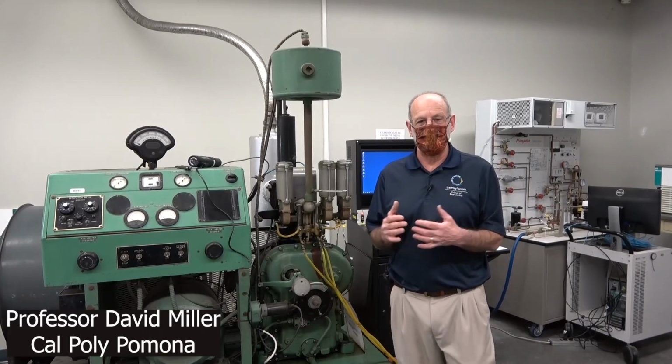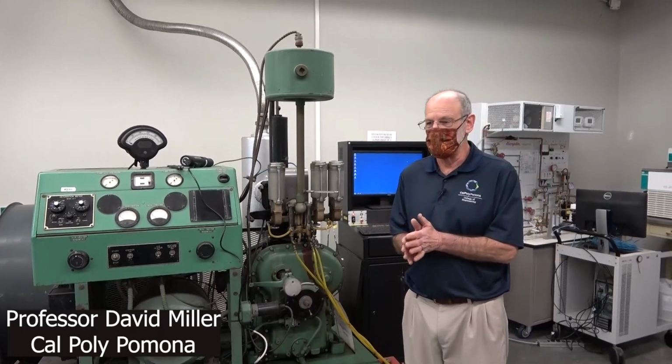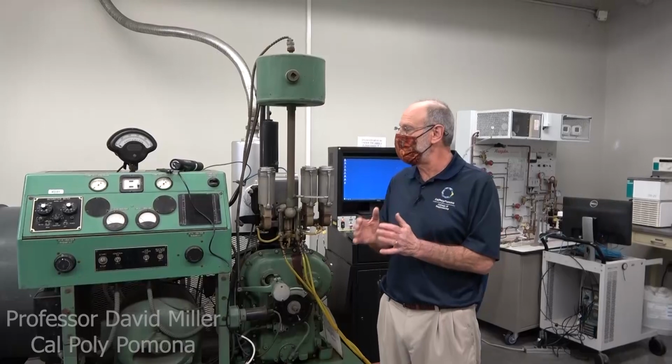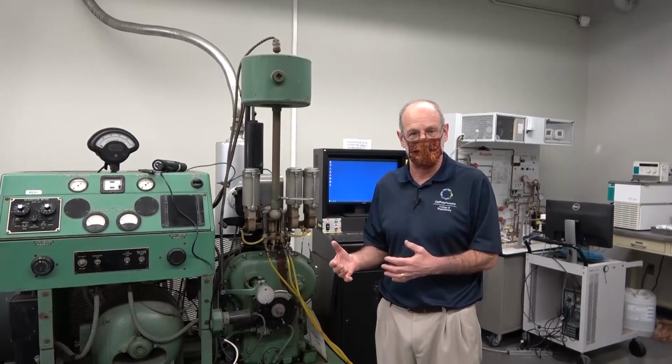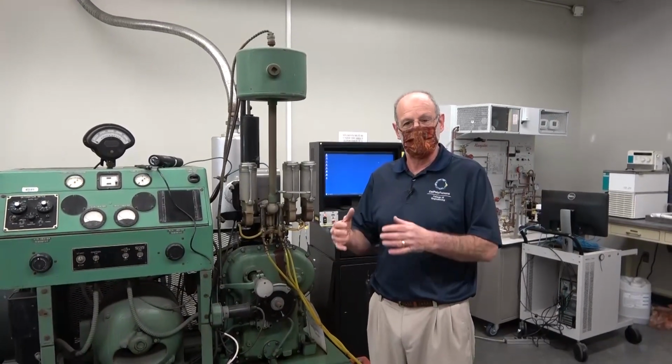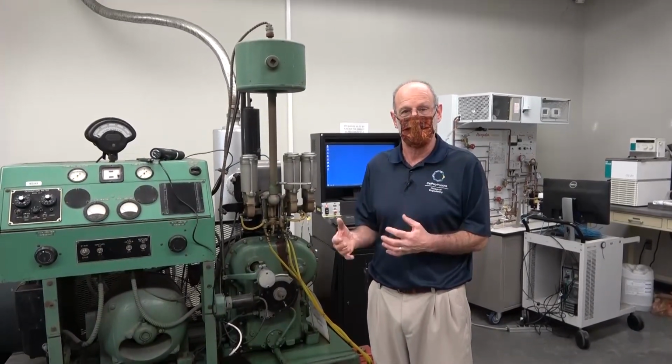So now I'm going to talk about the PV diagram experiment using the CFR engine. Now there's actually two parts of this experiment. One is to create a PV diagram. The other is to determine the peak pressure in the cylinder as a function of spark advance.